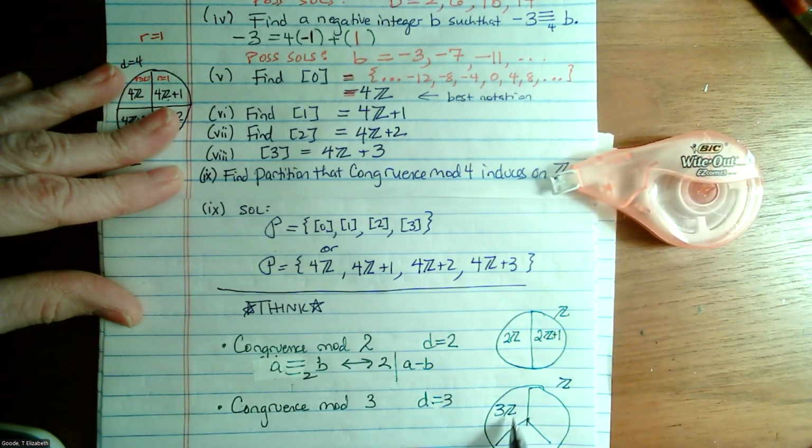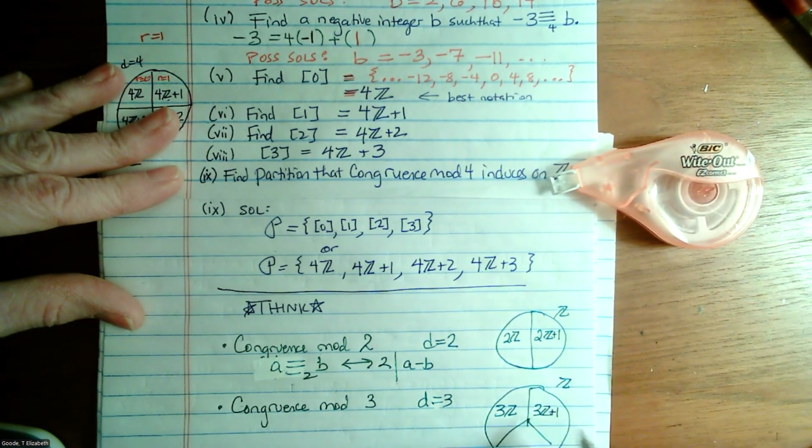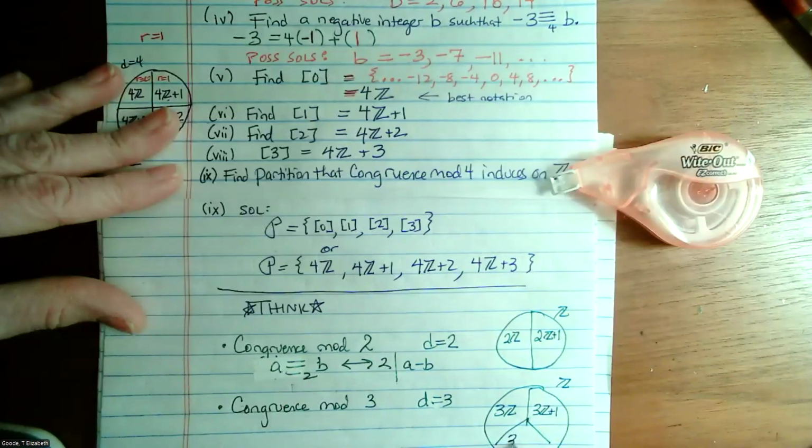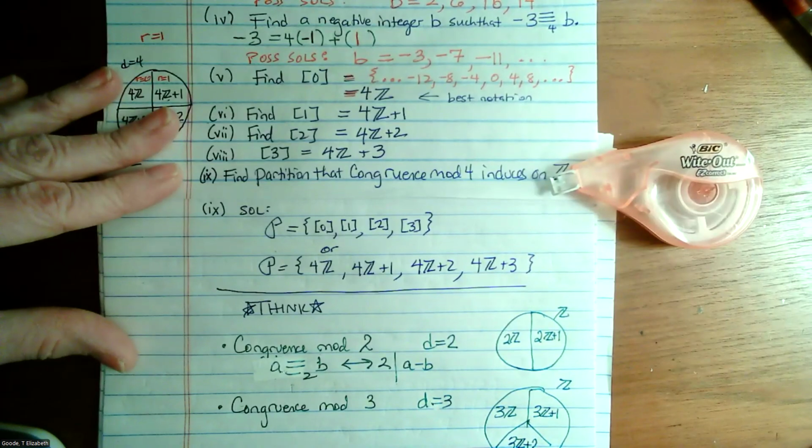So these are like 3, 9, 12, -3, -15, then 3z plus 1: 1, 4, 7, 10, -2, -5, jumps of size 3 instead of 4 or 2. See what I mean? And these would be integers like 2, 5, 8, 11. Go backwards, -1, -4, jumping by jumps of size 3.